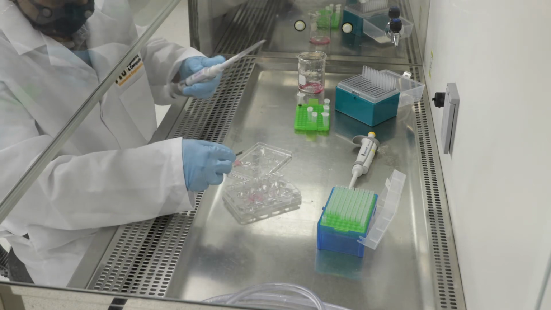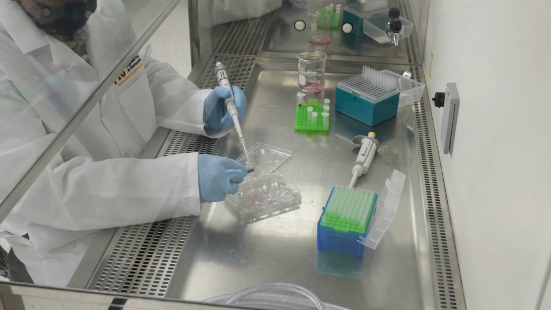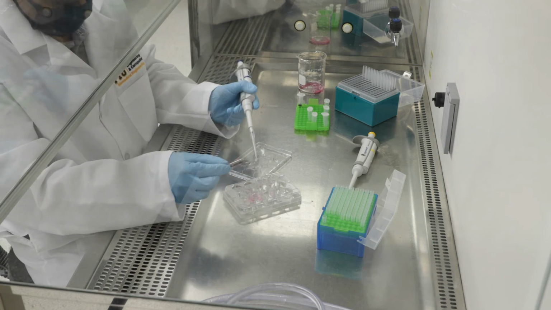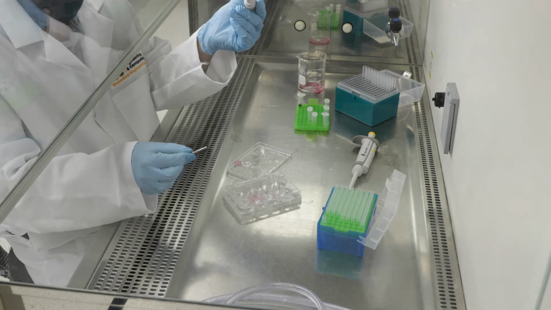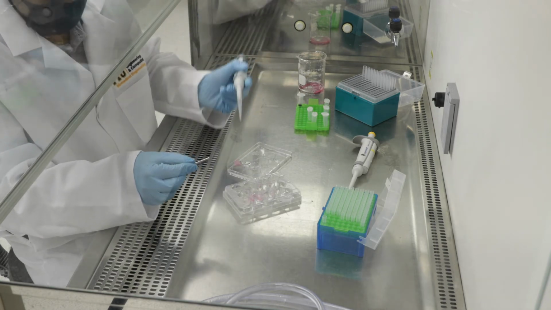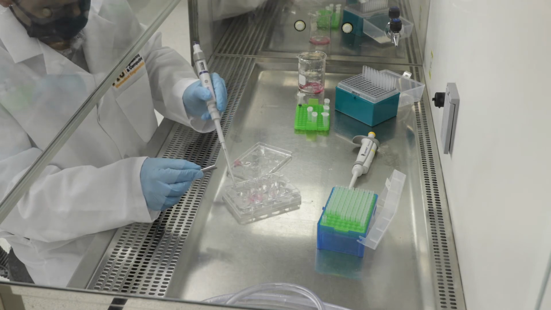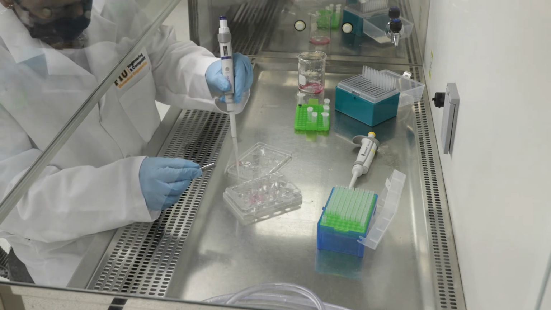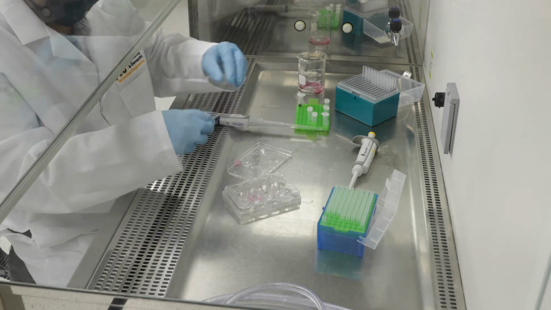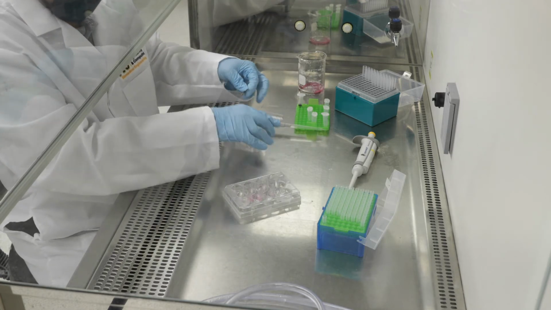And I believe I have, yes, that's the last section. So that's the fourth section, and that's going into that final well on the corner over there. Okay, so now we've cut our gels into their representative size sections.